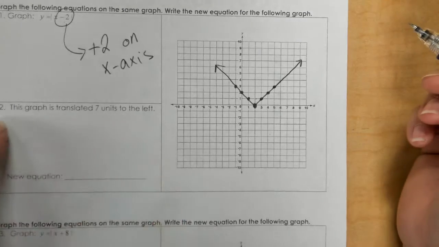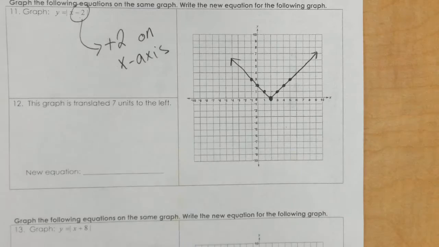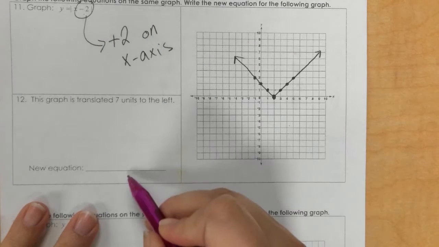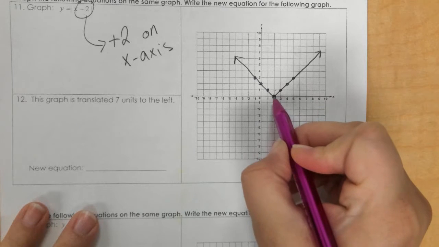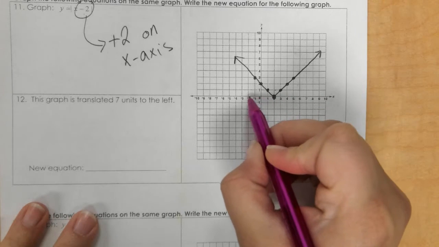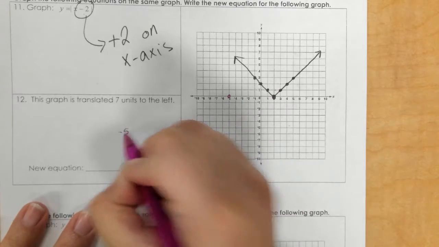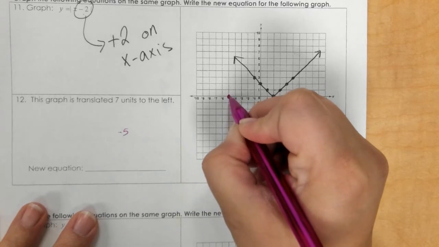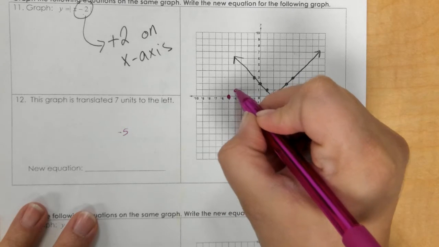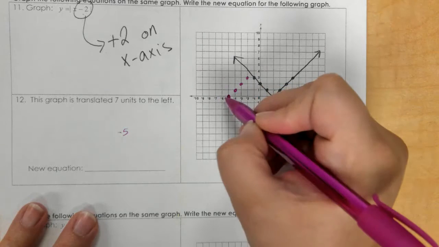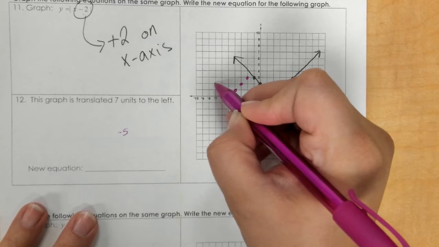But then it says here, the graph is translated 7 units to the left. And so I need to go ahead and graph that 7 units to the left and write my new equation. So from here, I would go 1, 2, 3, 4, 5, 6, 7. That lands at -5. And so I need to go ahead and go up 1, right 1 a few times, and then also go up 1, left 1 a few times.